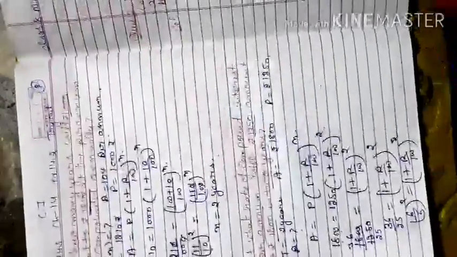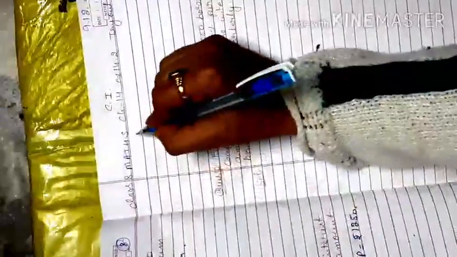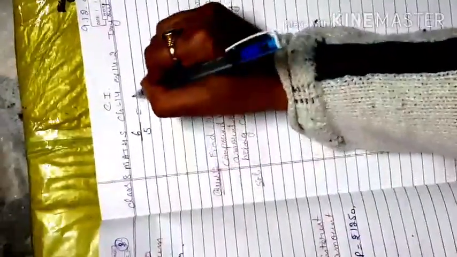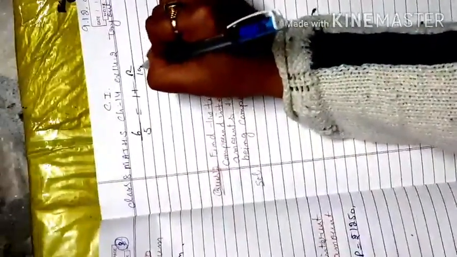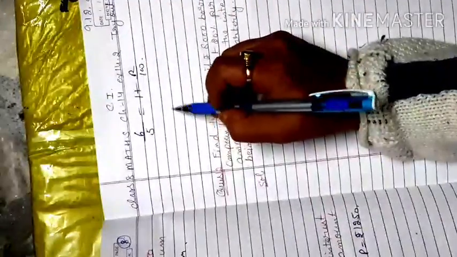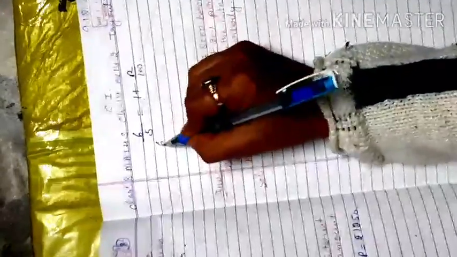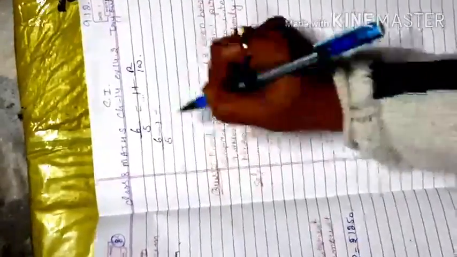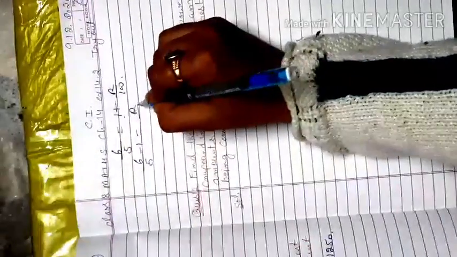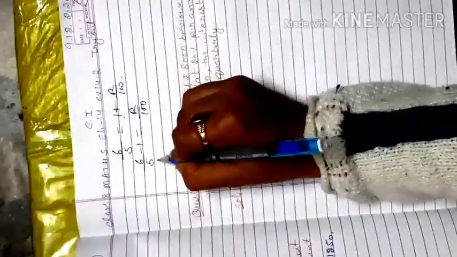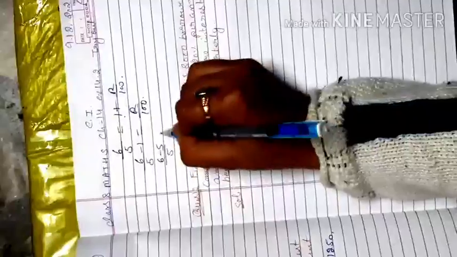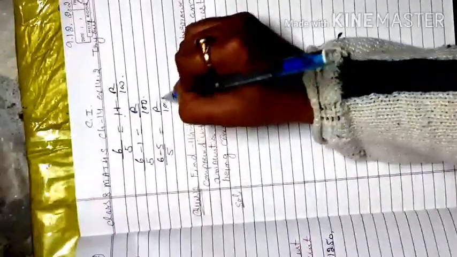So what will be less? Now we ignore the powers and just pick the value directly. 6/5 = 1 + r/100. So first 1 will be shifted here: 6/5 - 1 = r/100. Now we take the LCM here: (6 - 5)/5 = r/100.